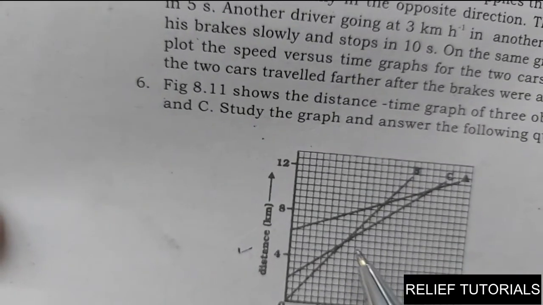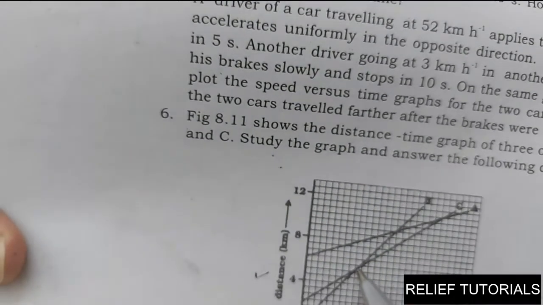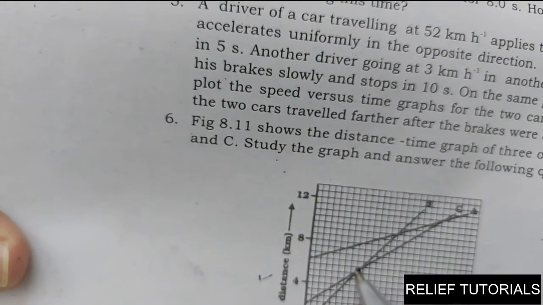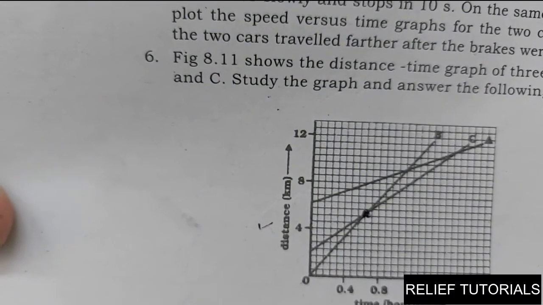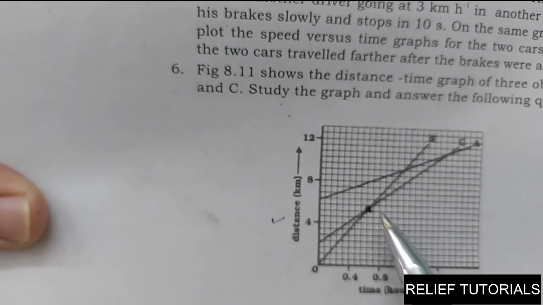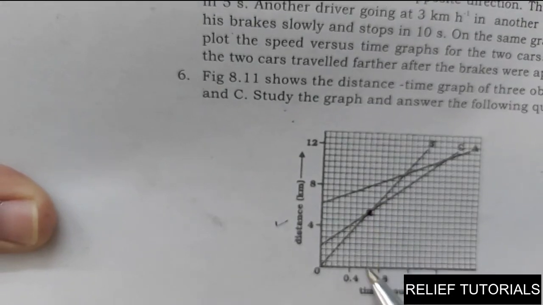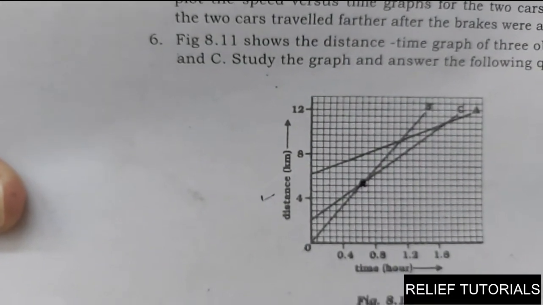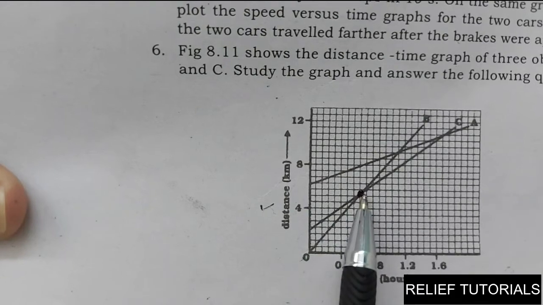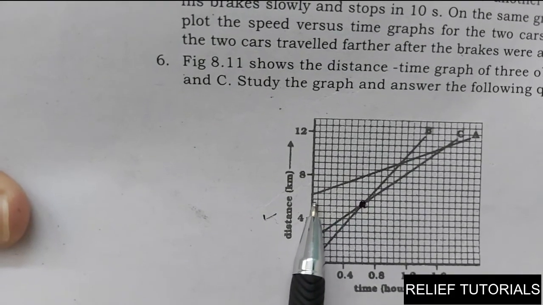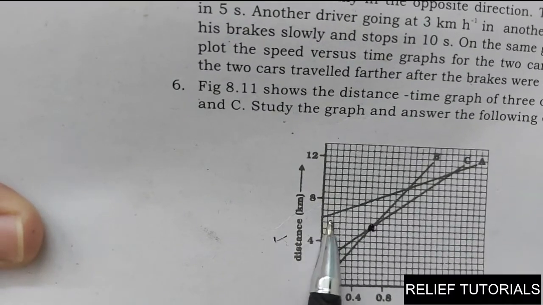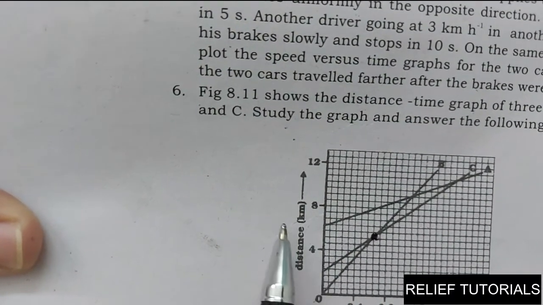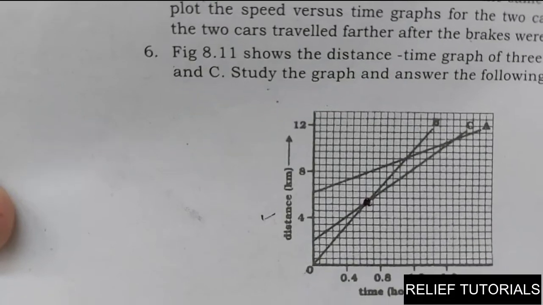Okay. If you see, this is the point of intersection of these two lines, B and C. So almost, I think this point of intersection is 0.6 second. And corresponding distance traveled is, I think, almost something like 5 or 5.6 or 6, 5.7 you can consider kilometer distance.